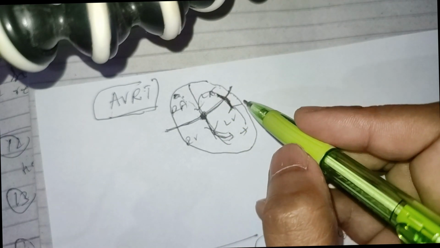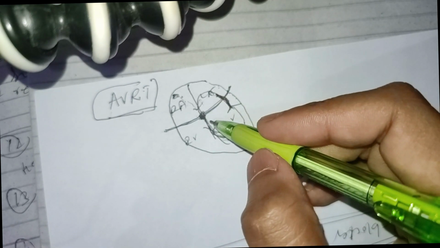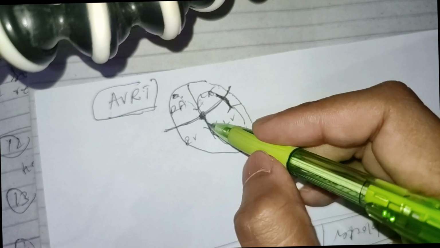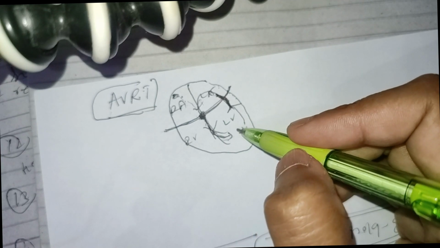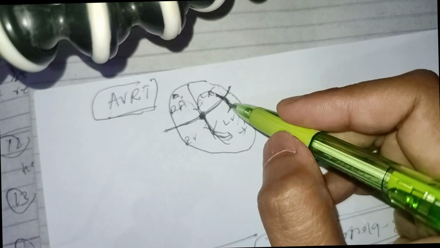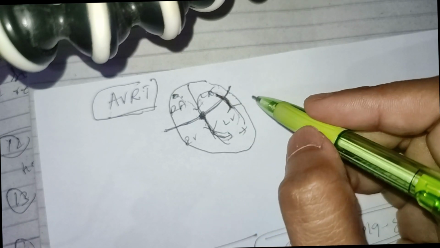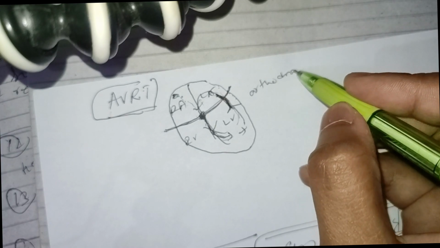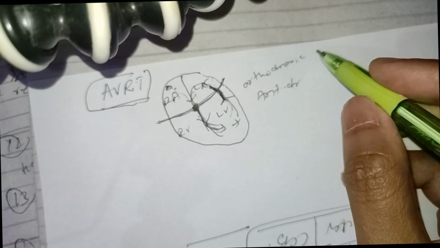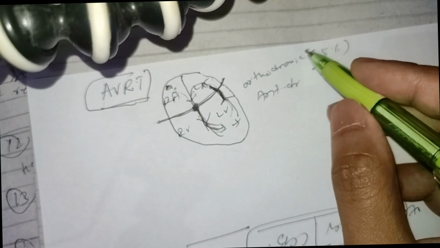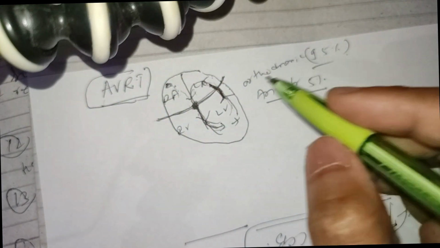So this is called orthodromic, because the conduction in these bundle branches, fascicles, is occurring orthodromically in the normal direction, and it is going back with this electrically active tissue. So this is orthodromic. And there is another type of conduction also called antidromic, but 95% of the cases that we see are orthodromic. I have never seen any case of AVRT with antidromic conduction.